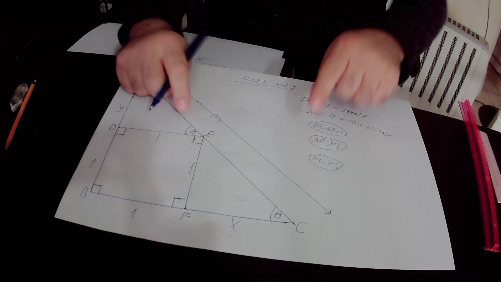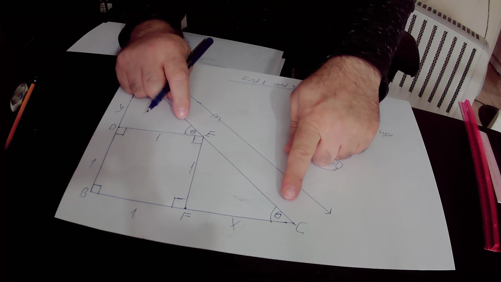So those two angles are equal to each other, they are both equal to theta.